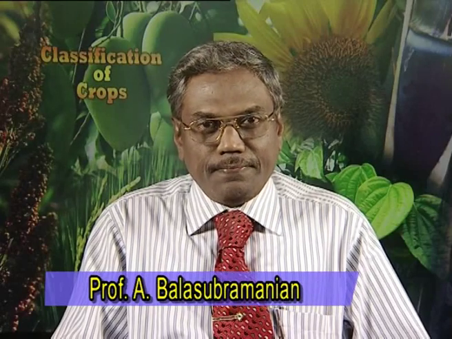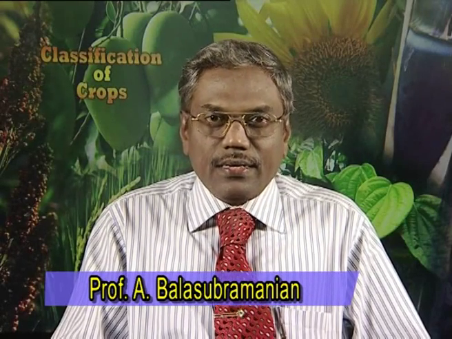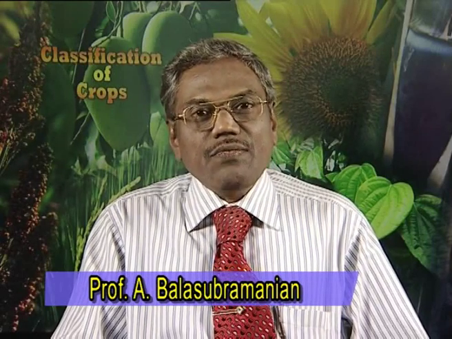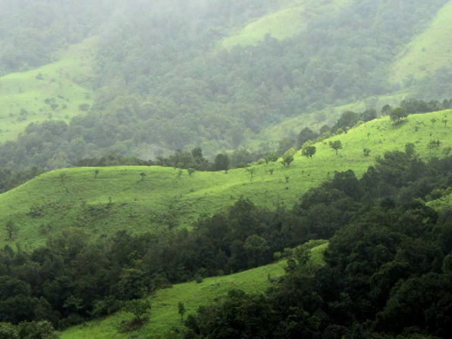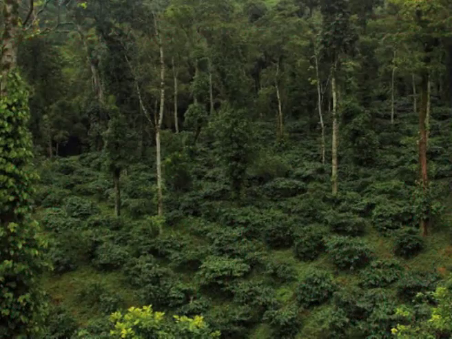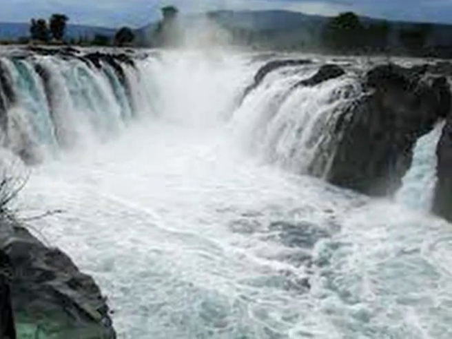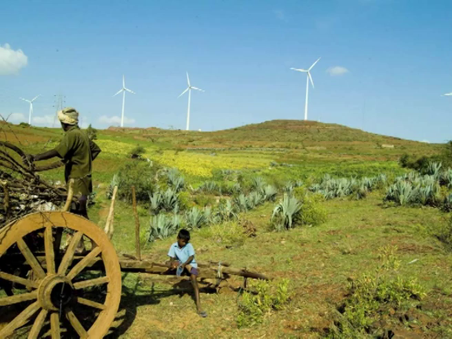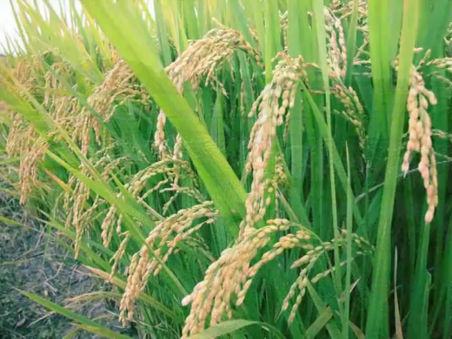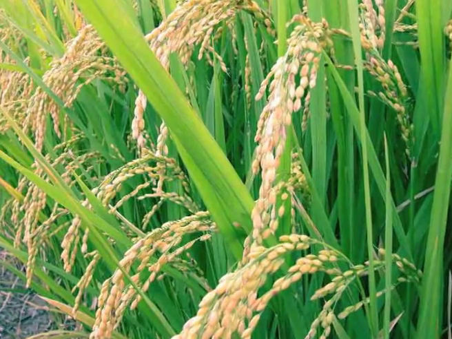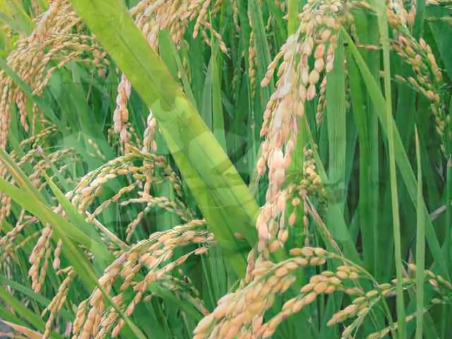Namaskar. The topic of discussion in this module is on the classification of crops. The geography of India deals with a lot of aspects which are very much essential for our planning, decision making and development. Geography deals with the spatial distribution of all natural resources like soils, plants, minerals, water, oil, energy and other resources. The area, production and yield of crops is a part of this geographic analysis.